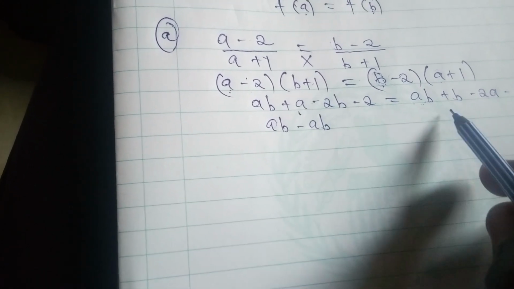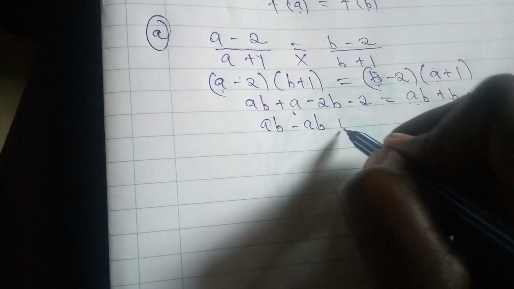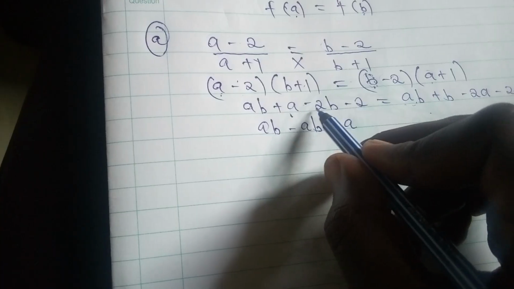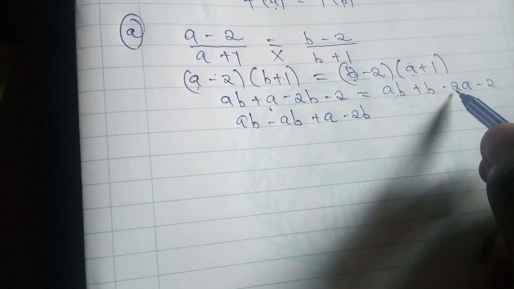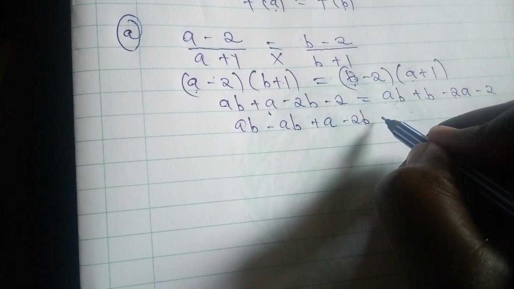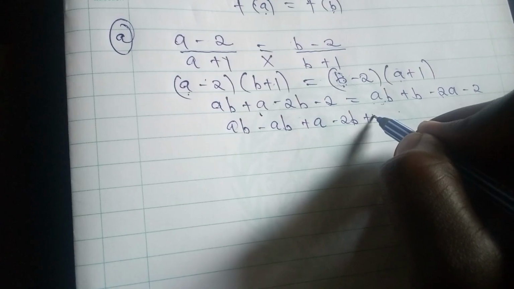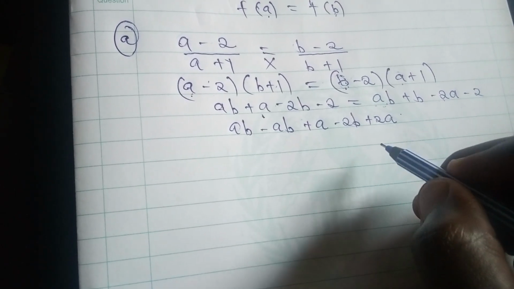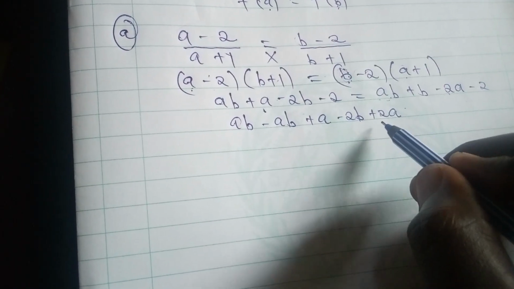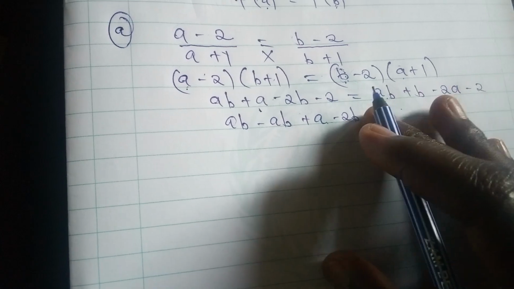So positive a, this side there is no positive a, so it's going to be plus a, and then there that is negative 2b. So I'm going to bring that one to this side, so that is to become positive 2a. Okay, it's fine like that. It was supposed to be here, but it's fine.